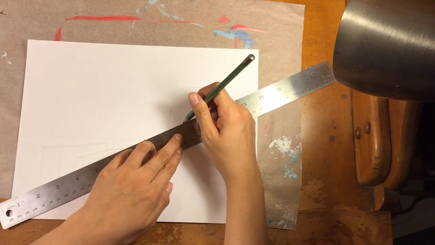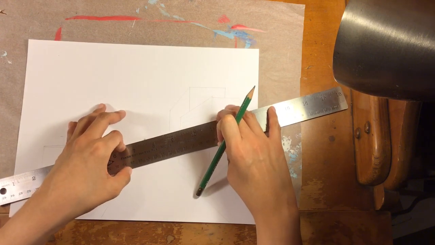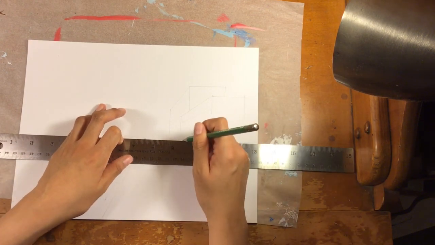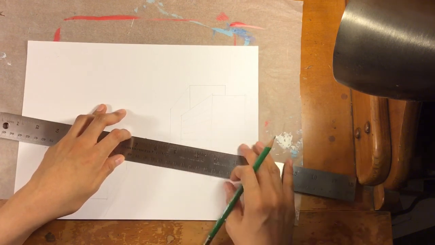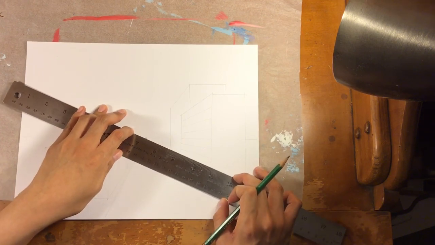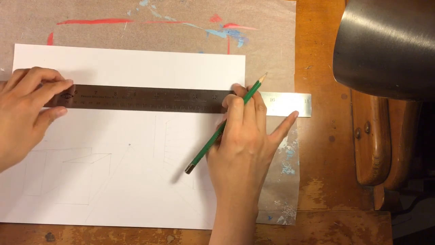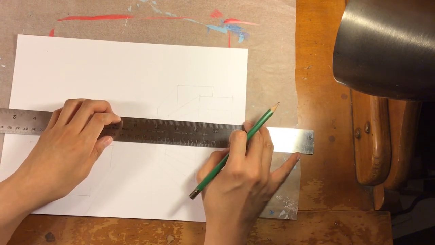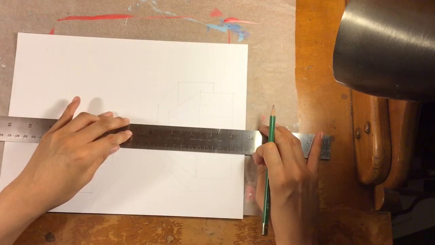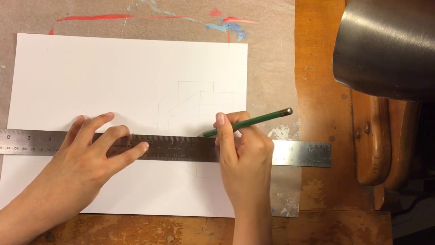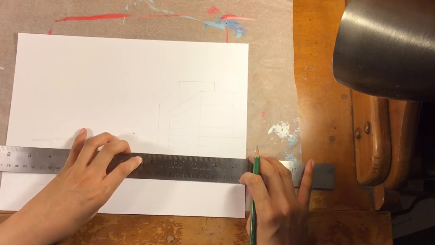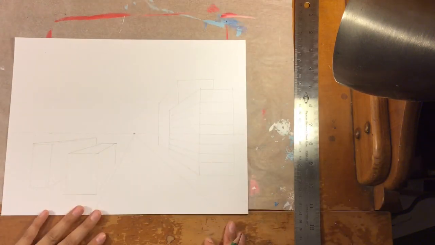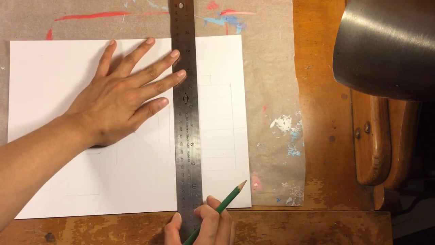Last, if you want to add windows to your building, you will need to use the vanishing point as well, but only for one side of the building. The other side will only need horizontal lines. Then you can add all your vertical lines to finish it off.